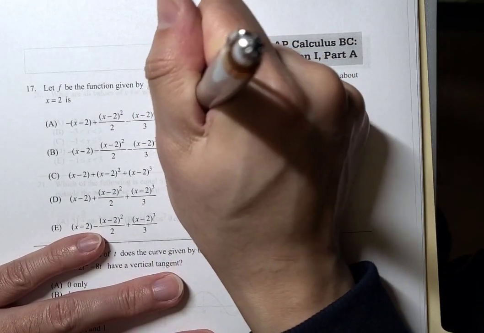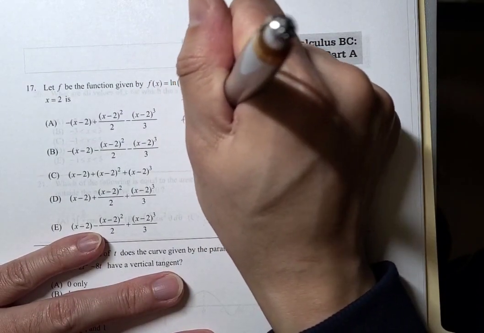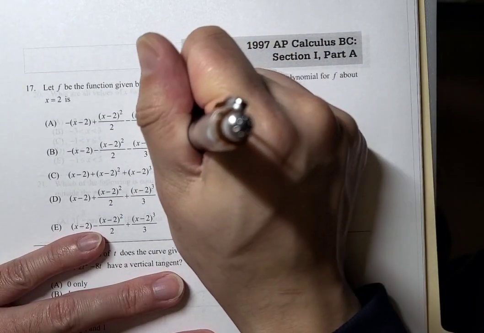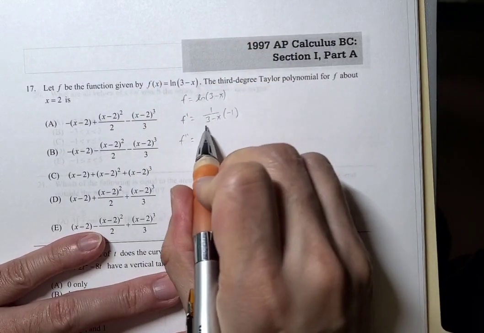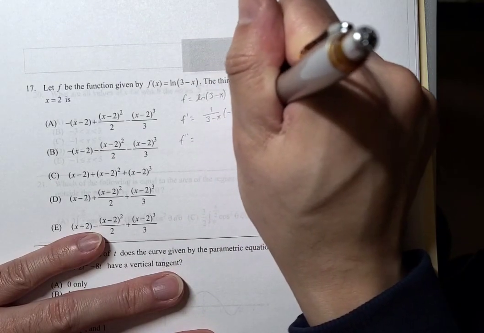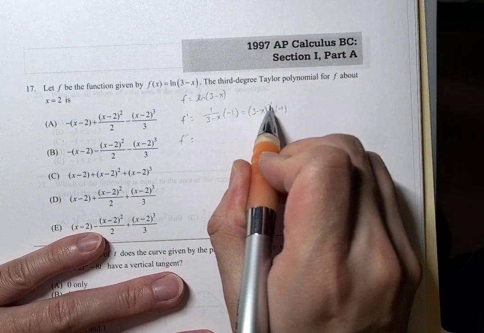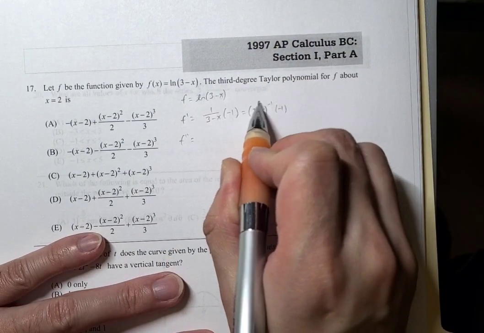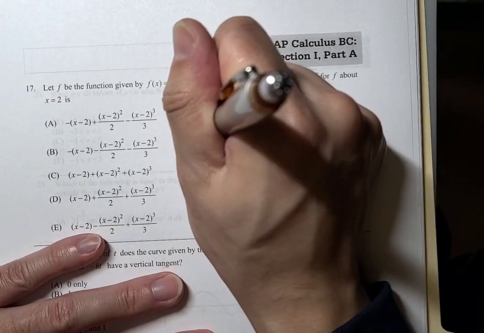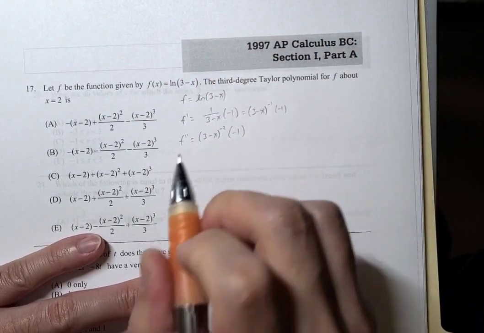So f prime would be what? 1 over 3 minus x times negative 1. We need a chain rule. Okay? F double prime would be, this is the same thing as 3 minus x to the negative 1 power. So we can do the power rule and then the chain rule. So negative 1 we bring out to the front. There's already a negative 1 here, so it'll become positive. It'll be 3 minus x to the negative 2 times another negative 1 from the chain rule.